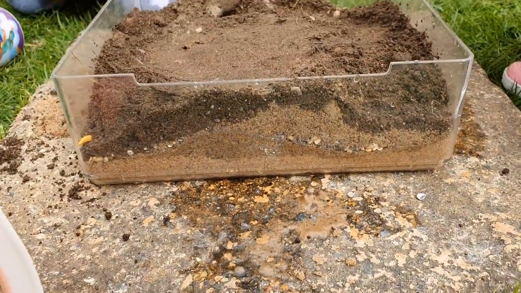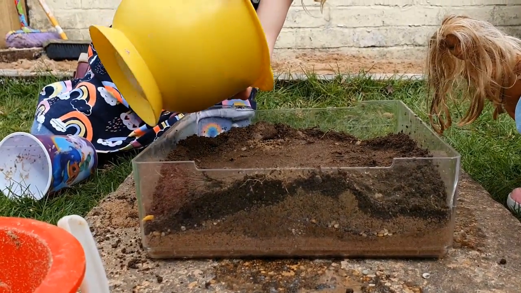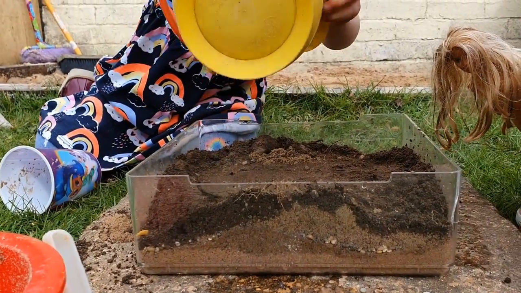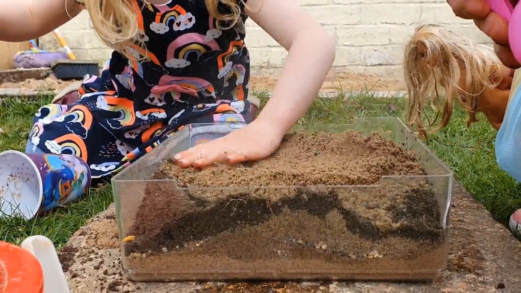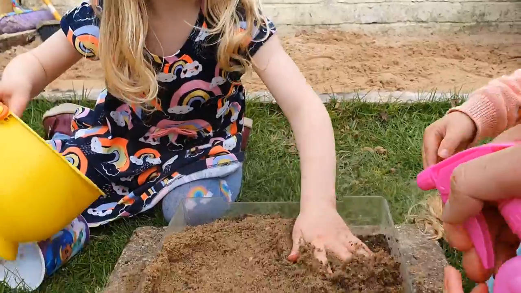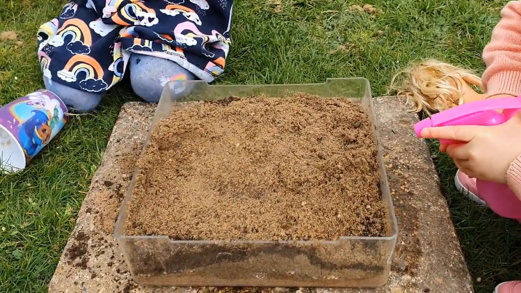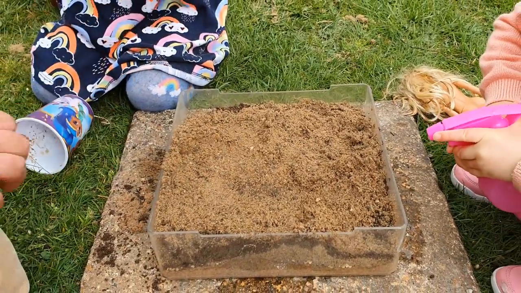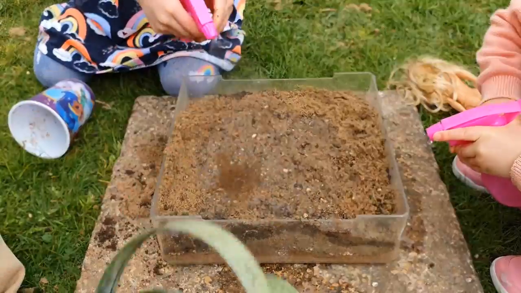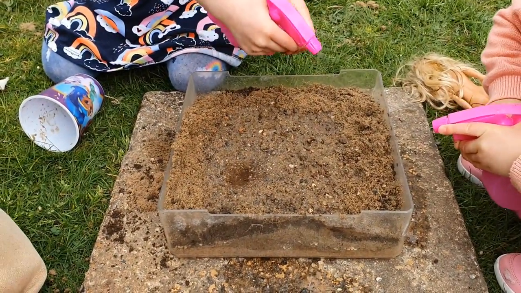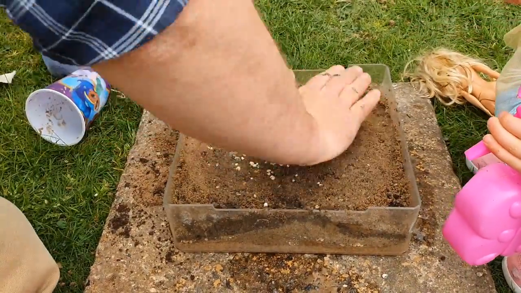So we need a little bit more. Wait, you do the rain. Look, we've got some rain here as well. So there's rain going on. Rain. You do it. Rain. There you go. And then the rivers. More rain and more stones. And it's all getting smashed down like this.